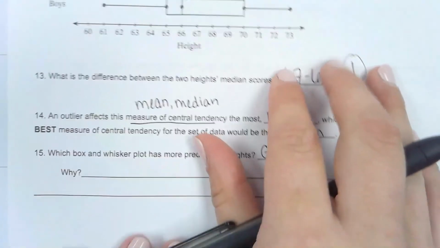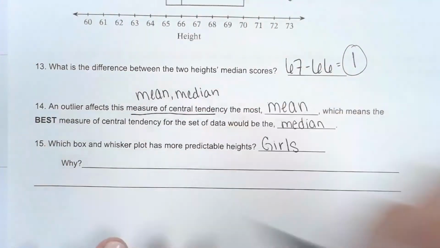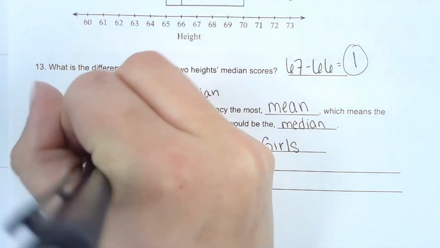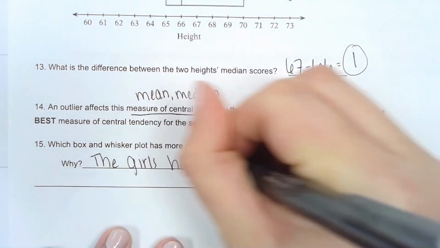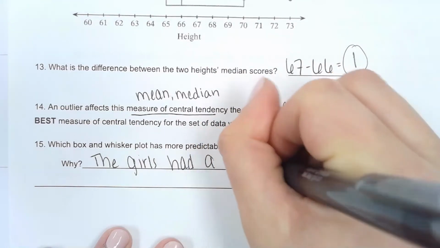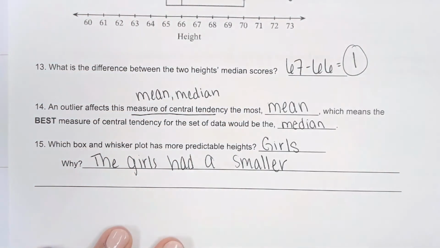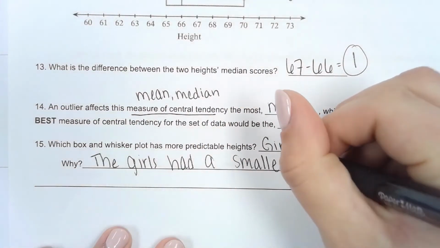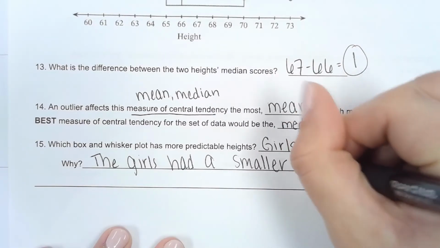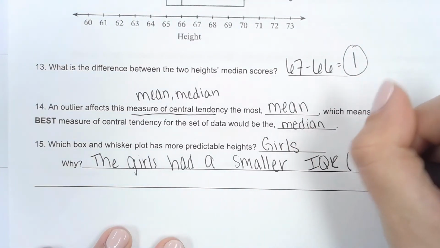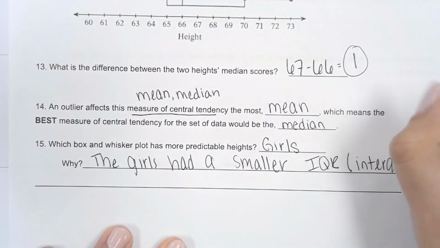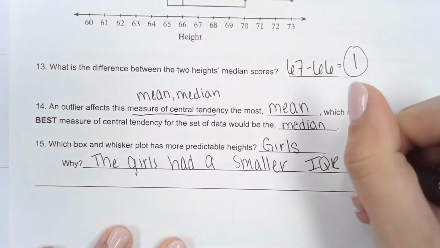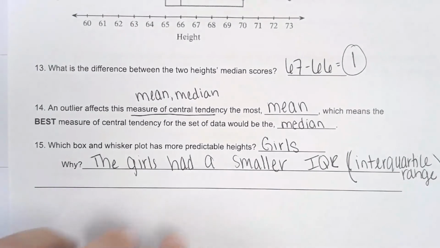So when you guys explain it, I would just say that the girls had a smaller, and don't say box, let's use some mathematical terminology. The girls had a smaller, you could put IQR, or you can write out the interquartile range. Okay?